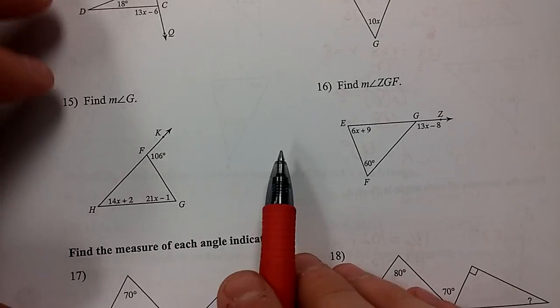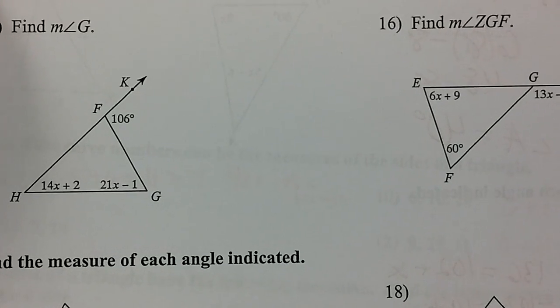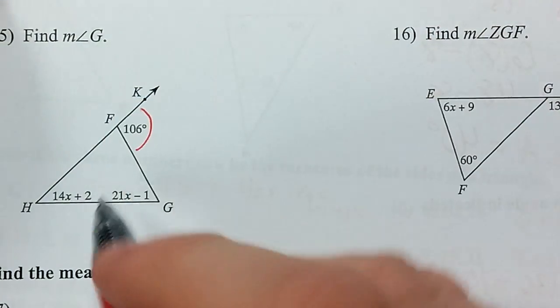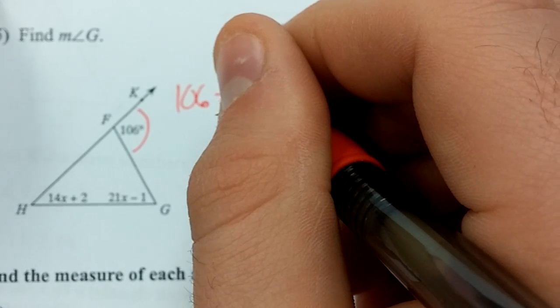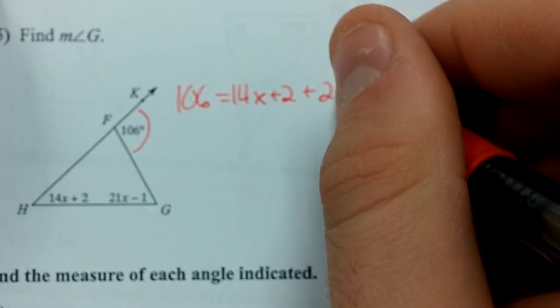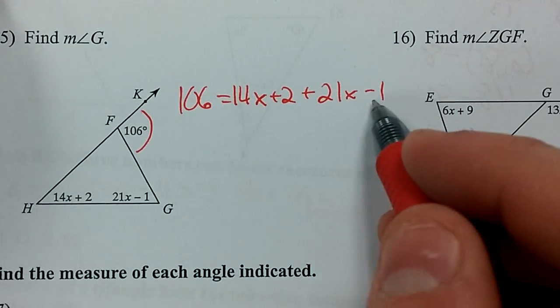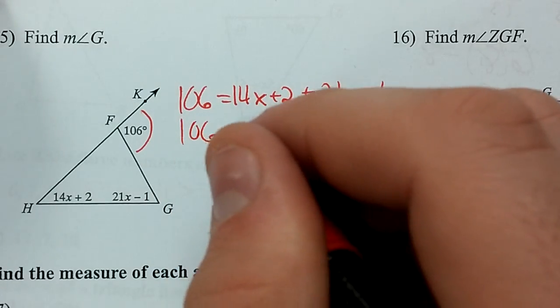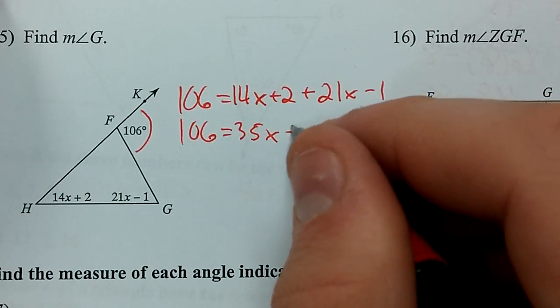So let's go with number 15. You have an exterior angle of 106. It's going to be equal to these two added together. So 106 equals 14x plus 2 plus 21x minus 1. Those are your two angles. Combine your like terms. It's going to be 35x plus 1.